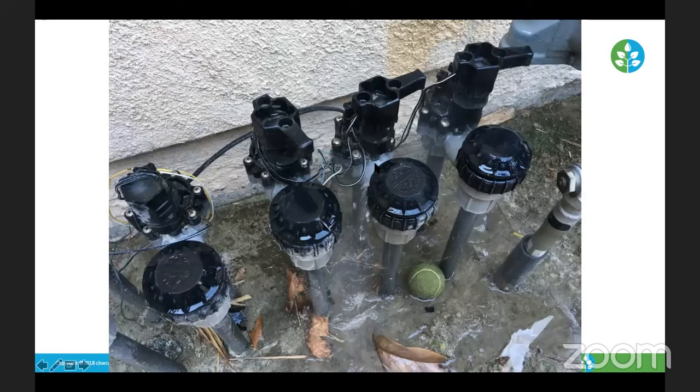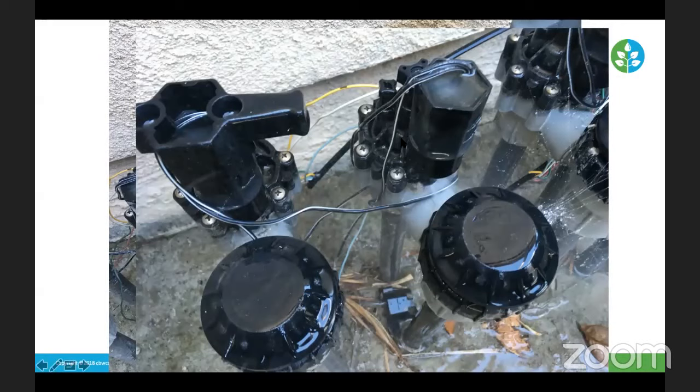Following the steps that I went through, you would be able to take off the bonnet and replace that diaphragm, put it back together. One thing I didn't mention in that video is whenever we're working on the irrigation valves, especially on the mainline side, so the side where the solenoid and the bonnet are, you have to make sure that the water is turned off to that section.